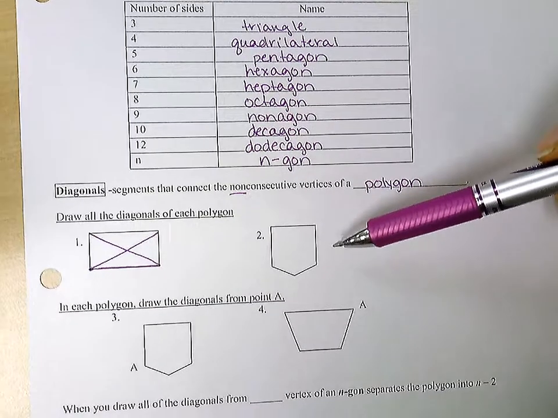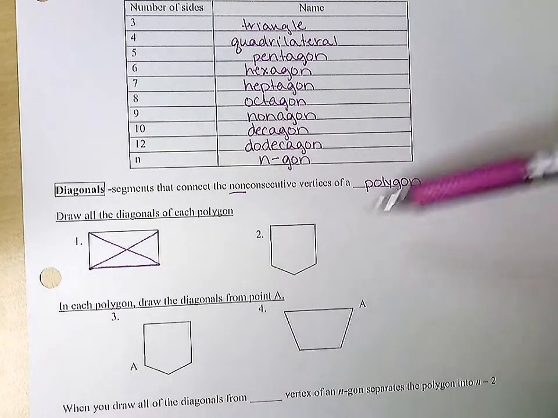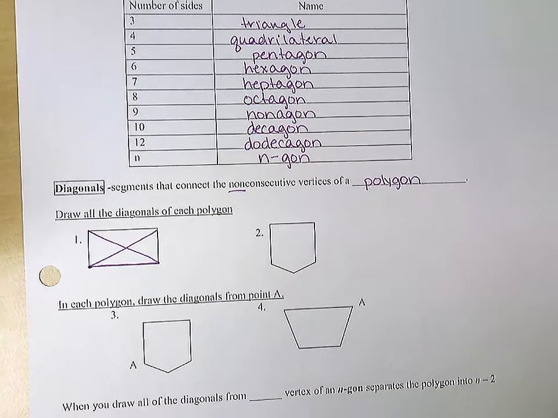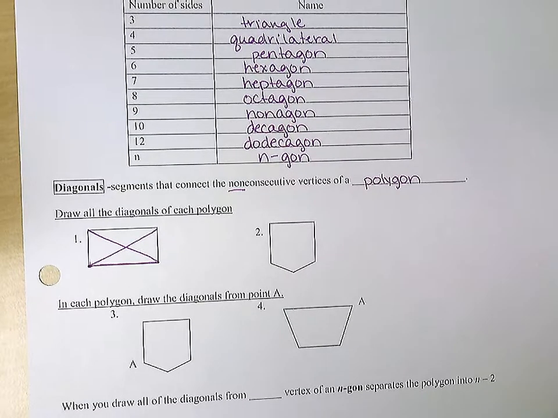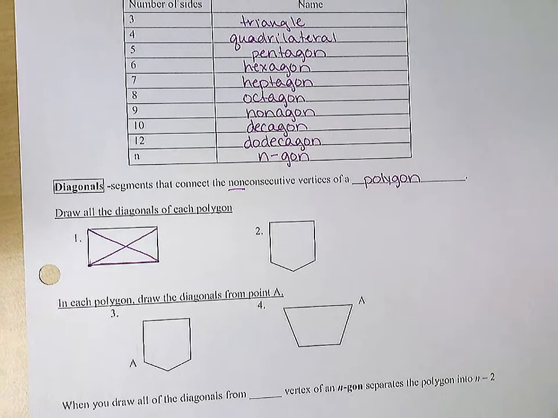Okay, I want you to try number 2. You want to draw in all of the diagonals for that polygon, all of the diagonals from each angle.